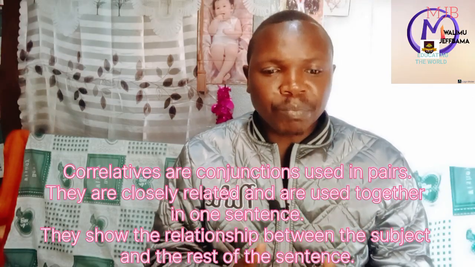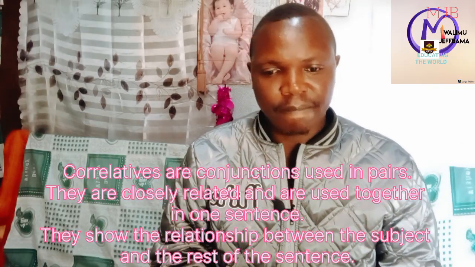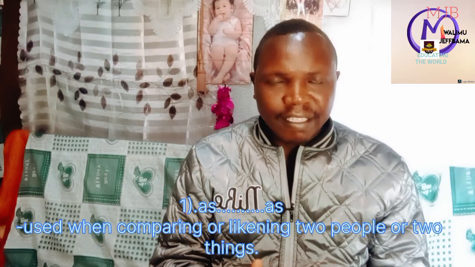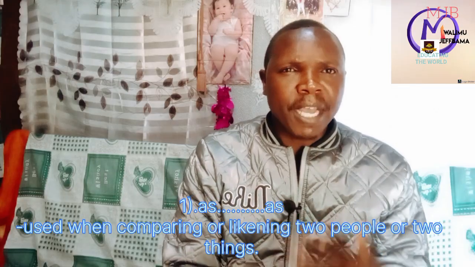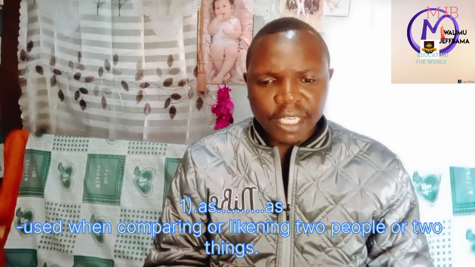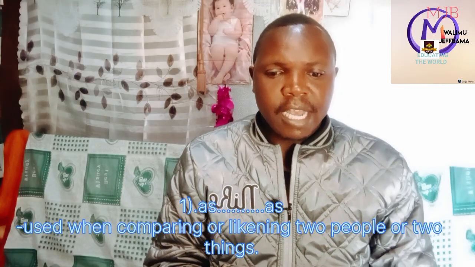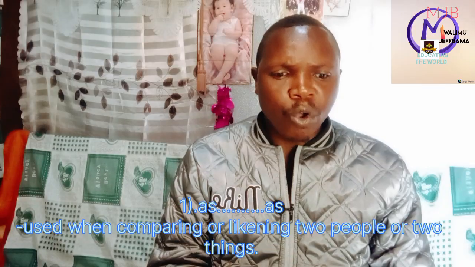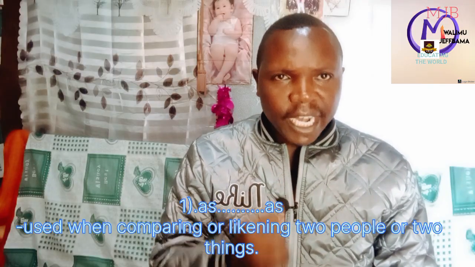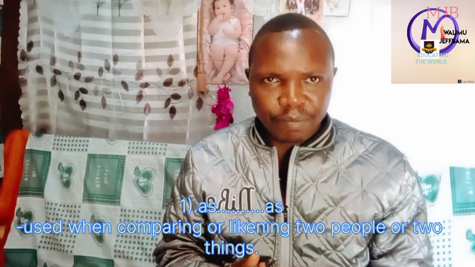Correlatives show the relationship between the subject and the rest of the sentence. We need to now understand them when we look at the examples. How do they appear in sentences, or how are they used in sentences? So as we look at the examples, to begin with, we can look at the first one that we call as, followed by as. As is normally followed by as when it is used as a correlative conjunction. This correlative conjunction is used when comparing or likening two people or two things. When you compare or liken two people or things, you use as followed by as.